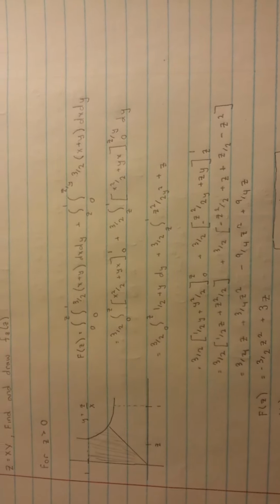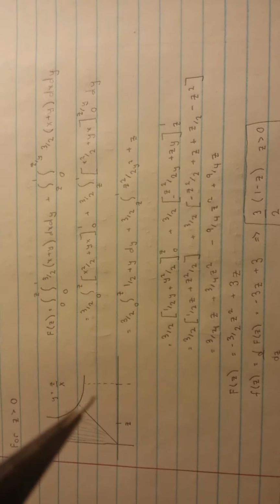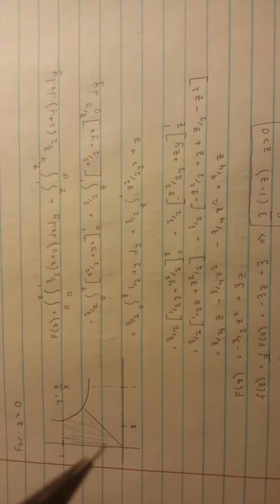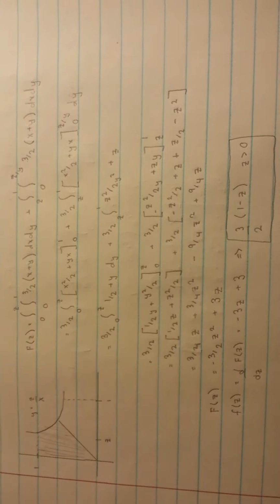But we also want to find small f of z. So we simply take the derivative of that, which becomes negative 3z plus 3. Okay, so this is f of z for this entire area. But since we're only interested in 1 half of this area, we divide this equation again by 2, and that becomes our small f of z: 3 halves times 1 minus z for when z is greater than 0. So that is one way to get f of z for when z is positive.